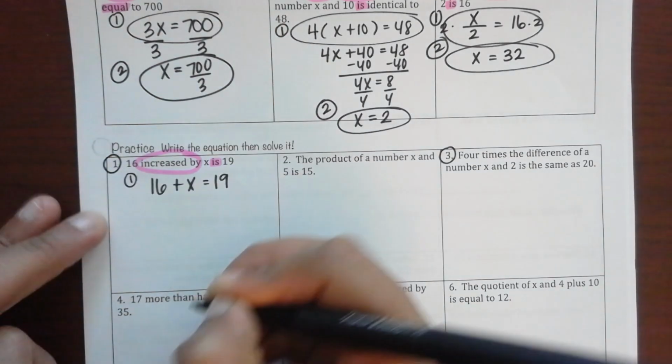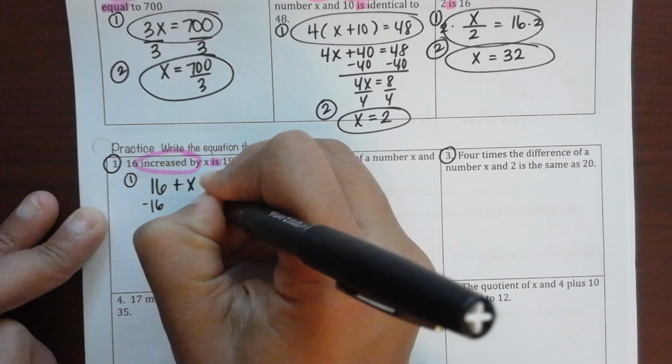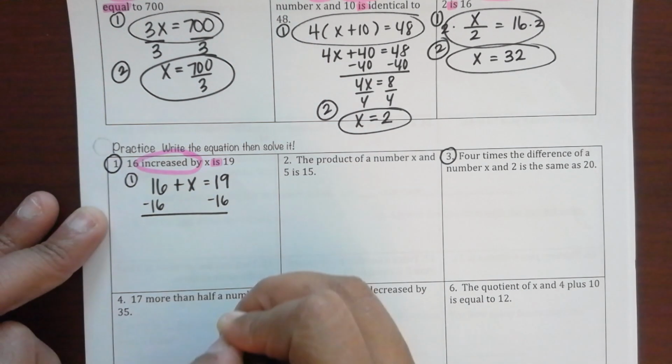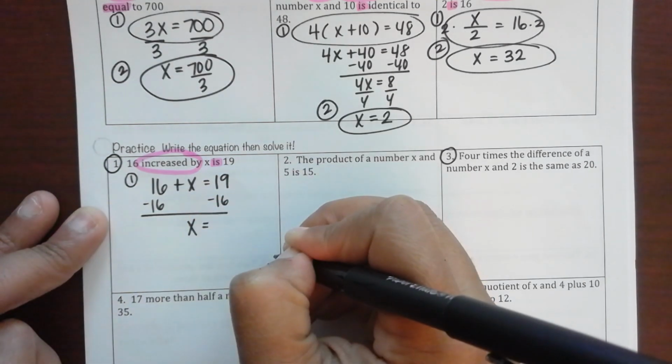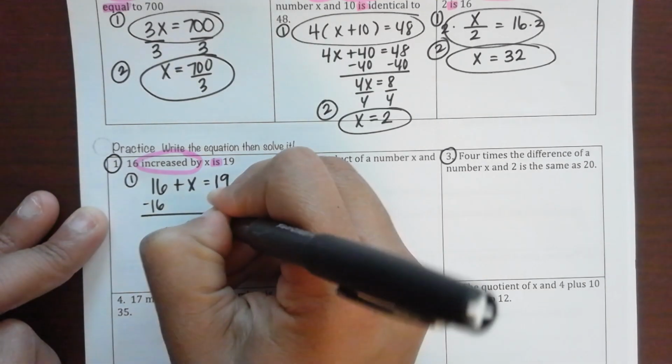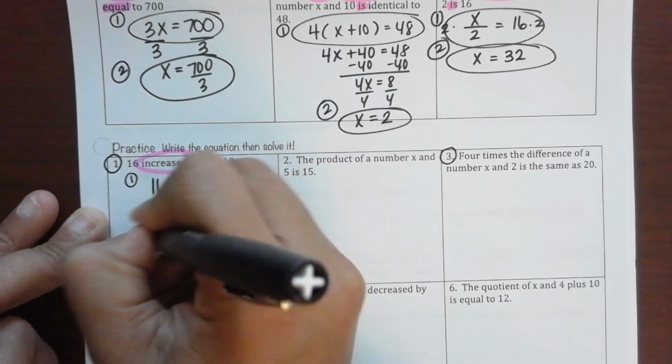How do I solve this? Minus 16, because that's the constant I'm trying to get rid of. What's being brought down? x equals, and then 19 minus 16 is? 3. Any questions there?